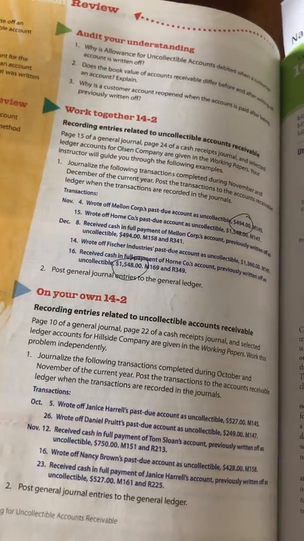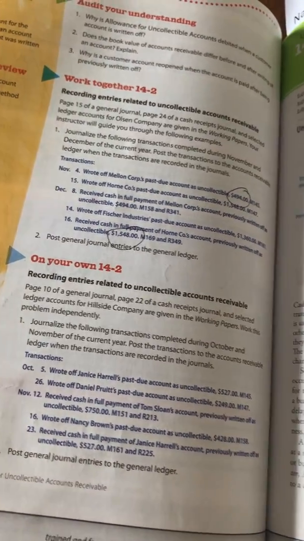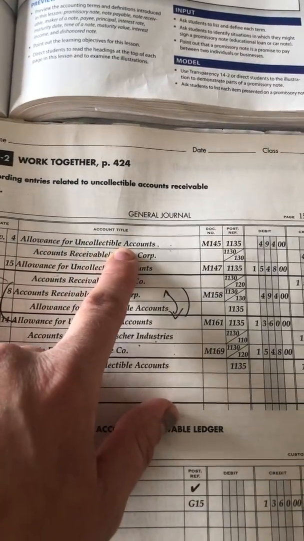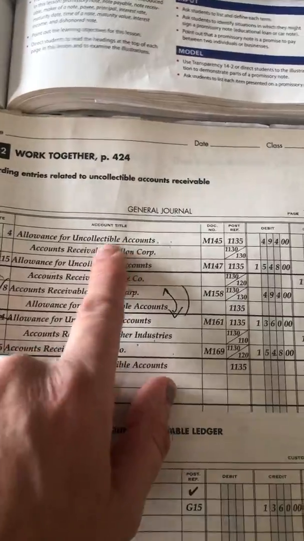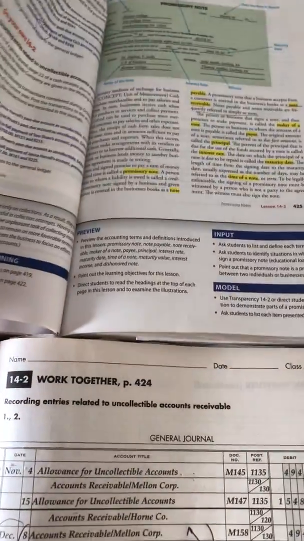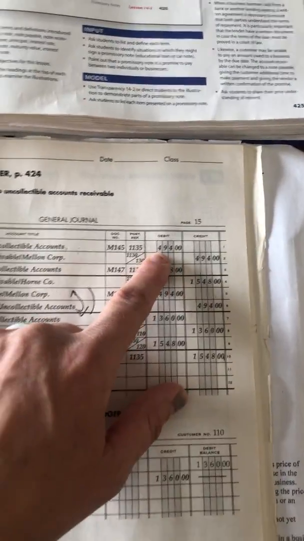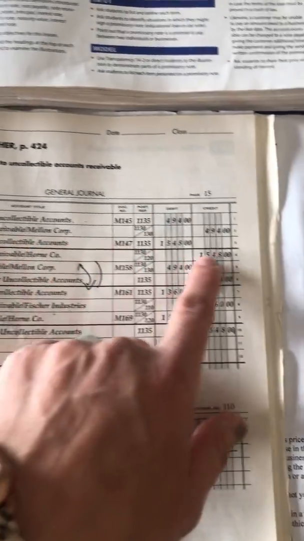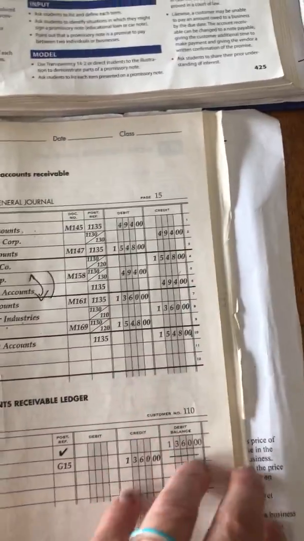November 4th, we wrote off Mellon Corp past due account for $494. So the first thing that we have to do, November 4th, is debit our uncollectible, right? We're writing them off. So we debit our uncollectible, which it shows us on 418, because we have to reduce the estimate of that. So we debit 494, and then we credit our accounts receivable for 494.